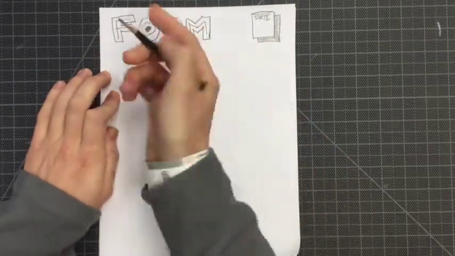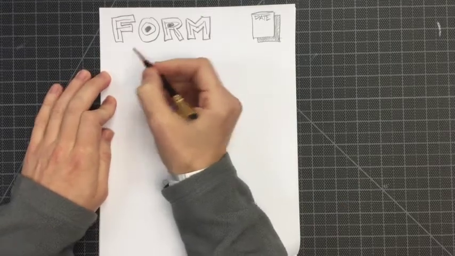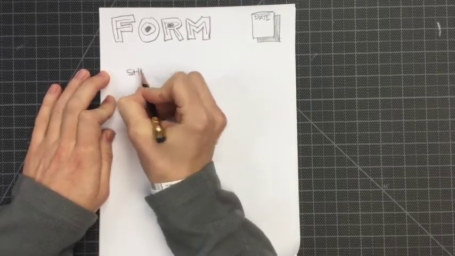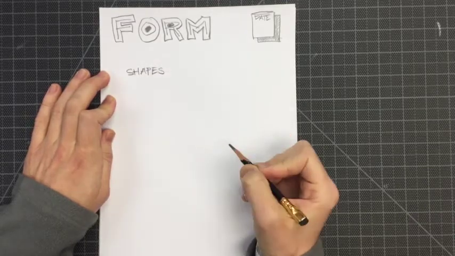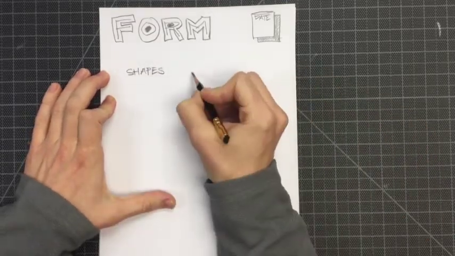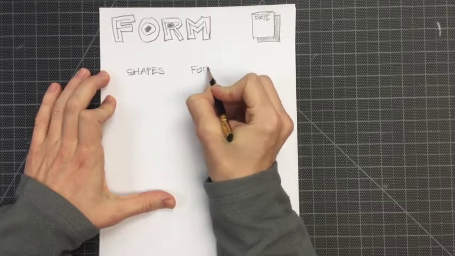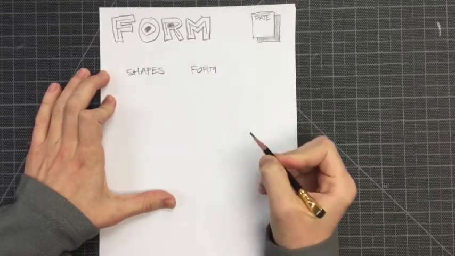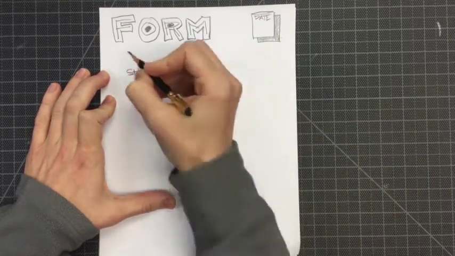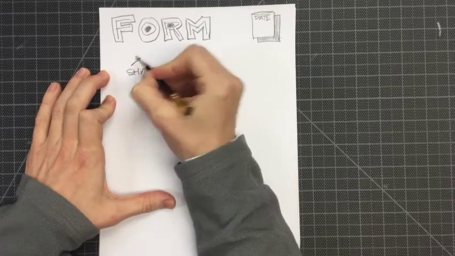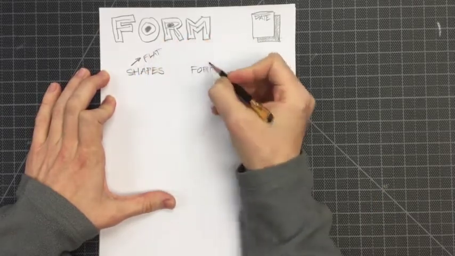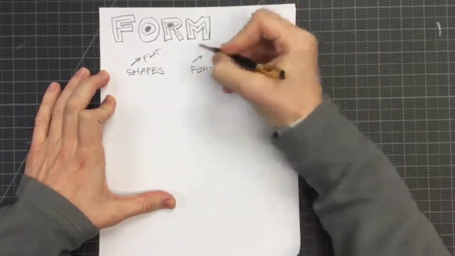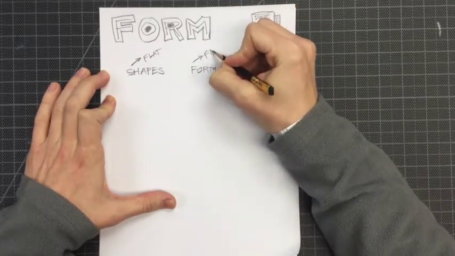Now, we said before that shapes, S-H-A-P-E, shapes are flat, but forms are fat. So I'm going to write a little arrow, says flat, but forms are fat.